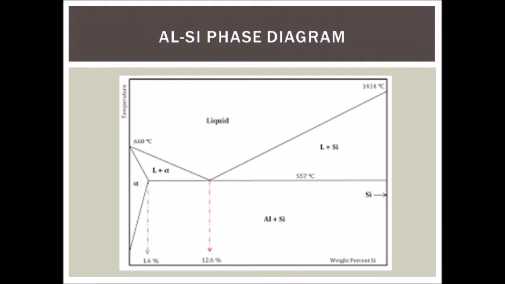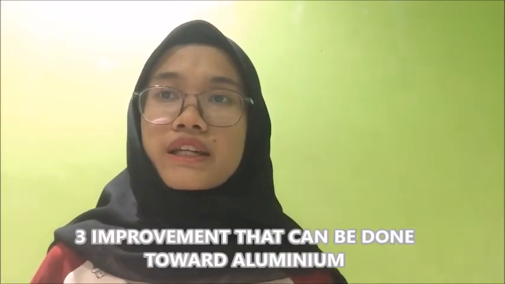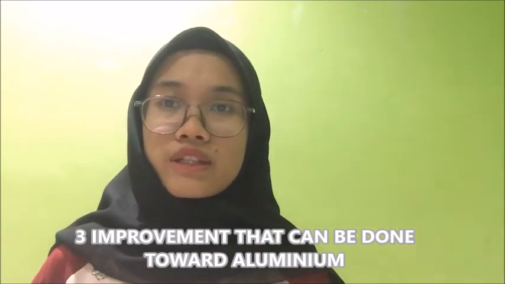We can also tell that aluminium dissolves a maximum of 1.6 weight percent of silicon, while the solubility of aluminium in silicon is almost zero. The eutectic alloy provides a natural composite which gives good properties for the alloy. For example, commercial aluminium alloys often contain other alloying elements such as magnesium or copper in addition to the silicon.